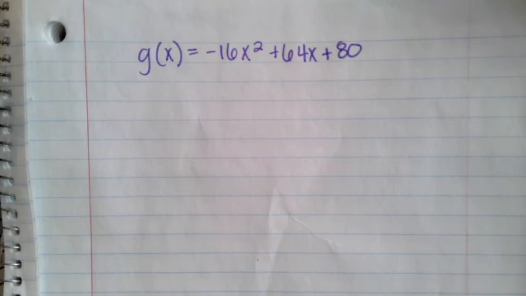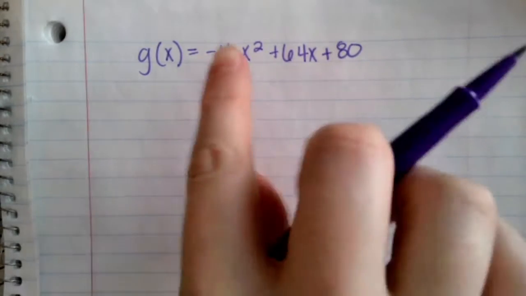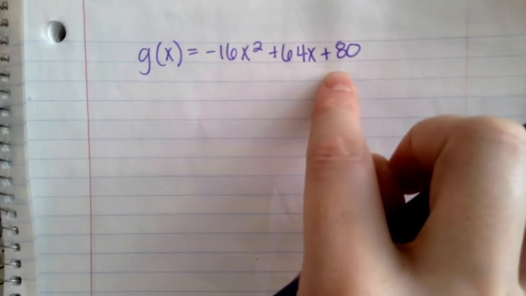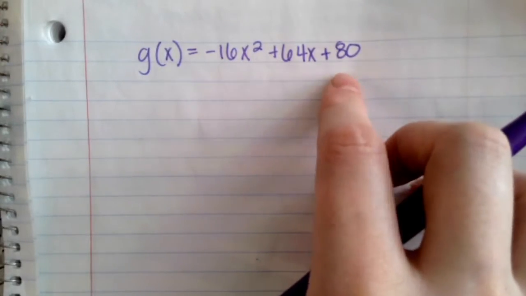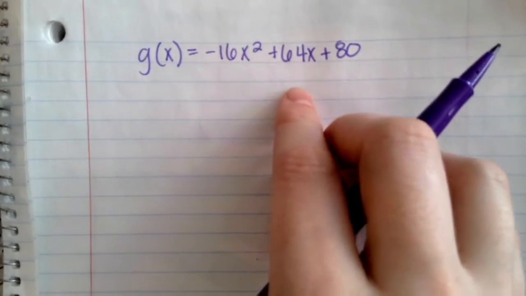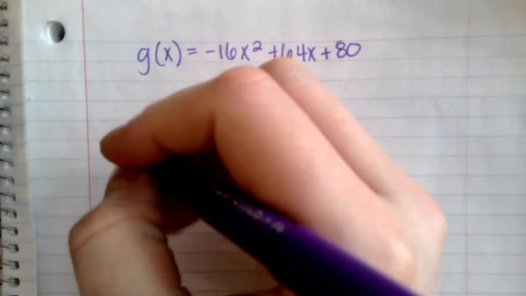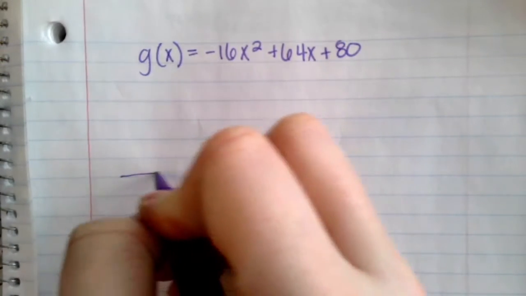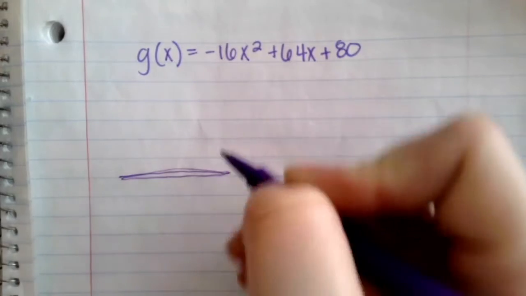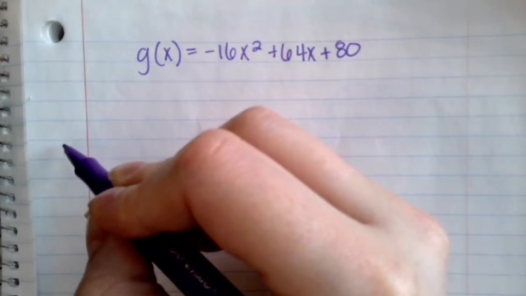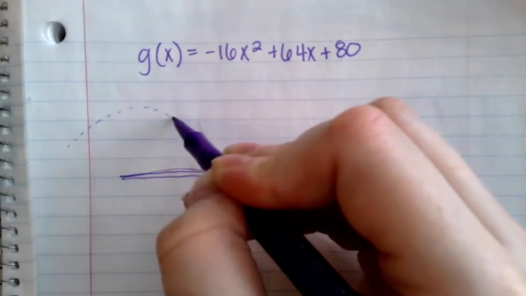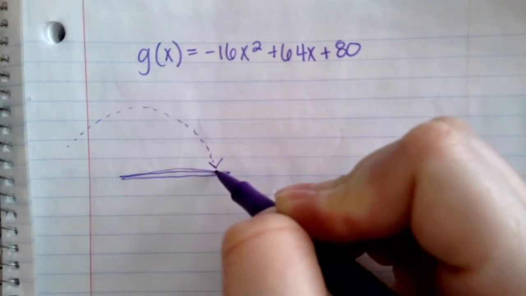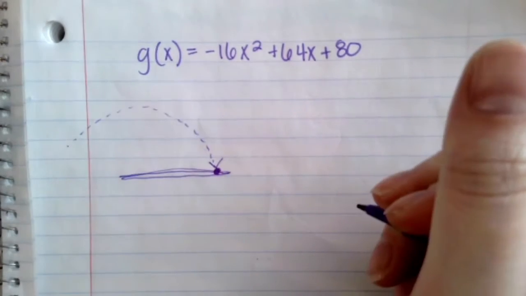Let's go through this problem together. So this one was asking for a rocket being shot over a lake, and we have this equation, and it's asking us when will the rocket hit the lake. So in other words, if we drew a picture, we would have our lake here, and it's getting shot off over here, and we're asking when does it hit.